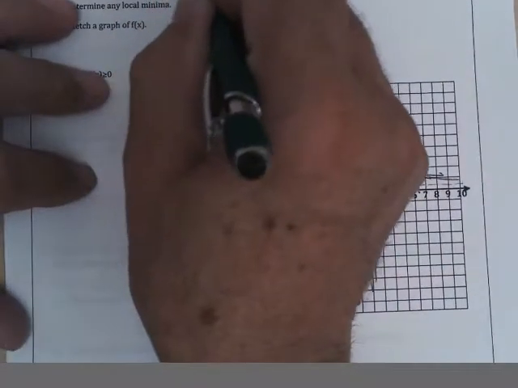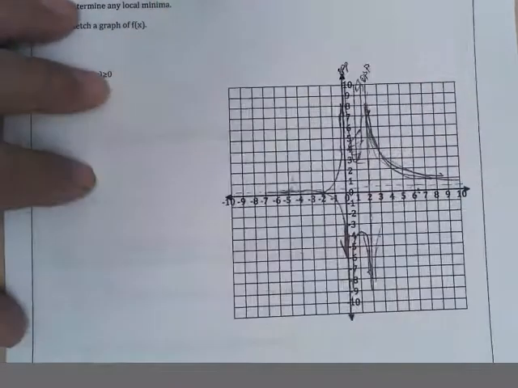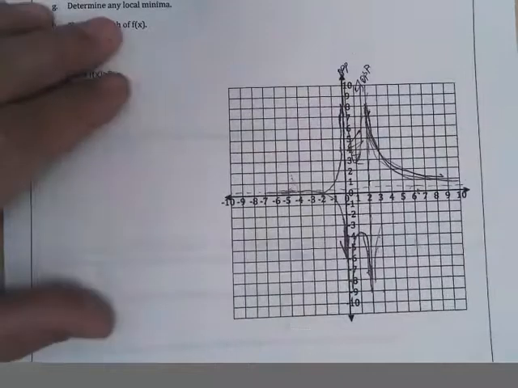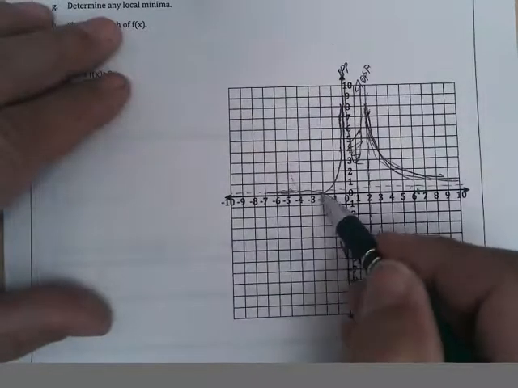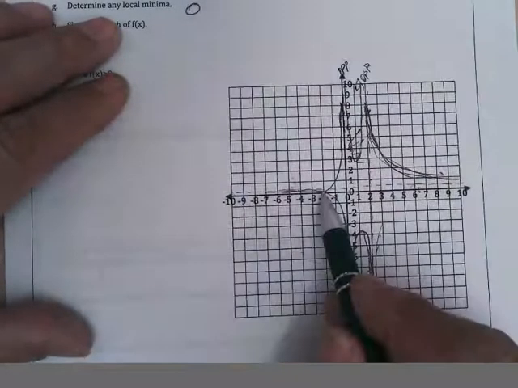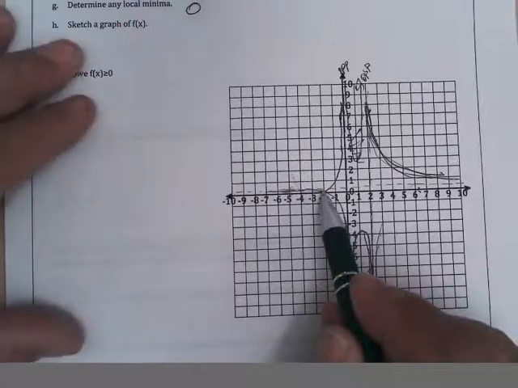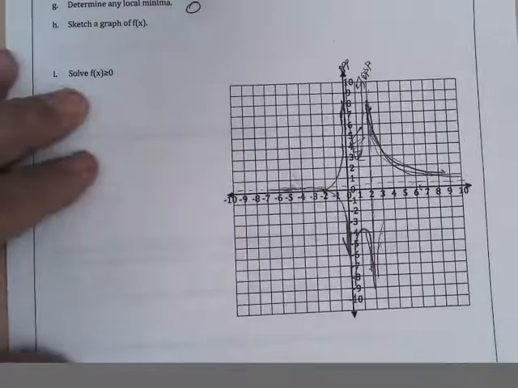So my maximum is -8/3. The y value is the maximum. My minimum happens at -2, but 0 is the height of it. That's what I want. I've sketched the graph.